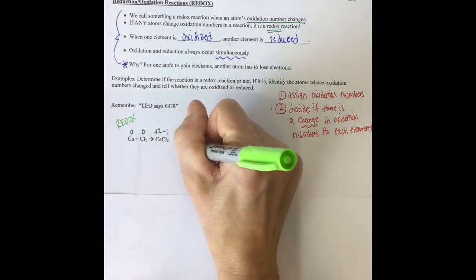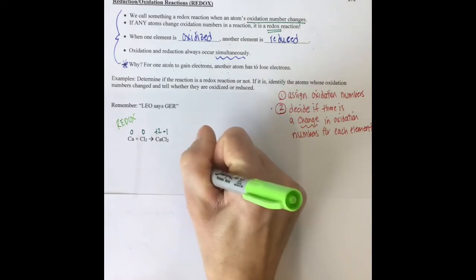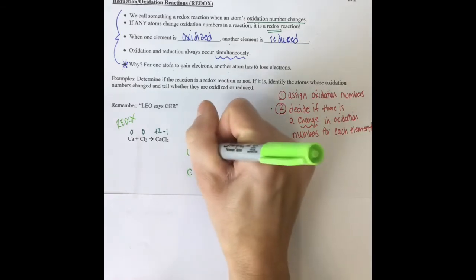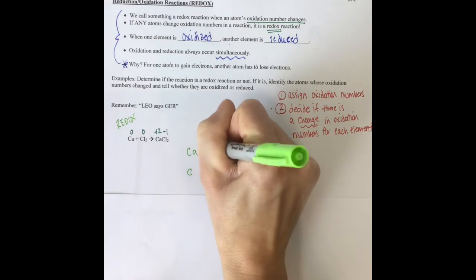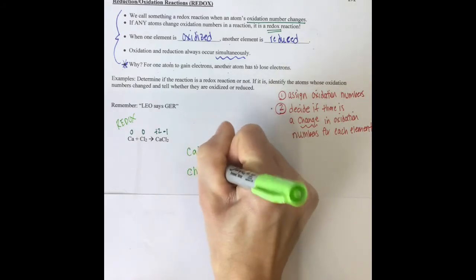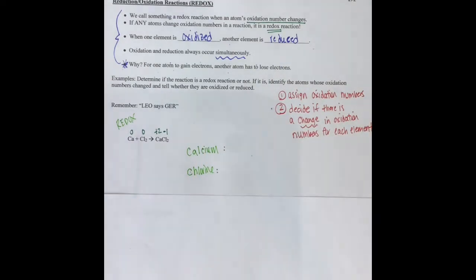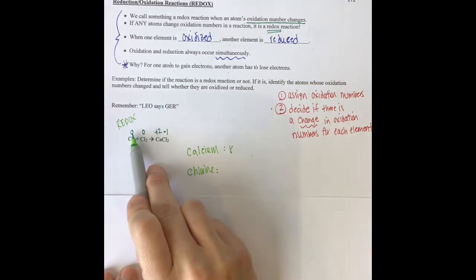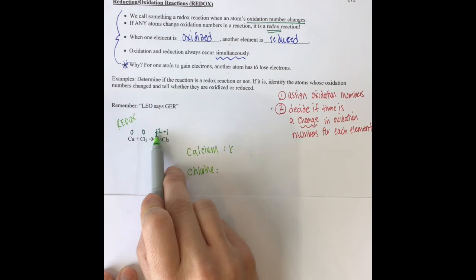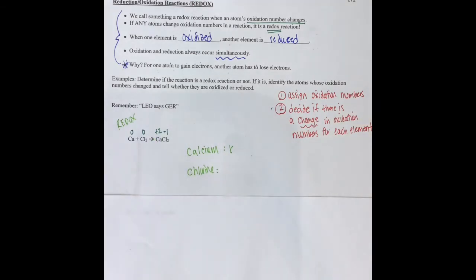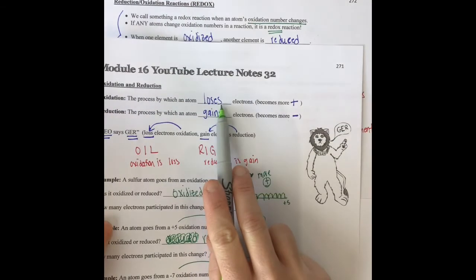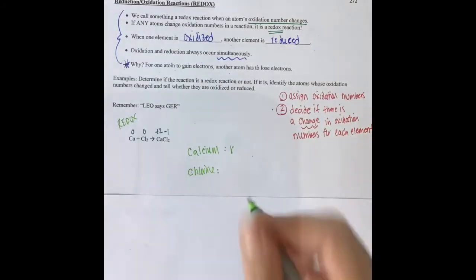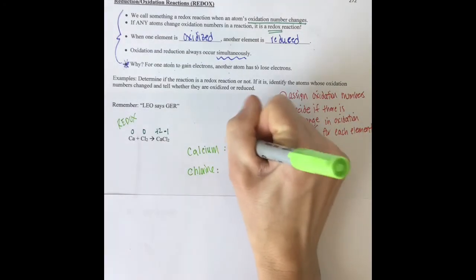So down here below, I want you to list your 2 elements. And you need to tell me which one is oxidized and which one is reduced. Calcium starts as a 0 and it goes to a +2. So it's getting more positive. It's losing electrons. That is oxidation.